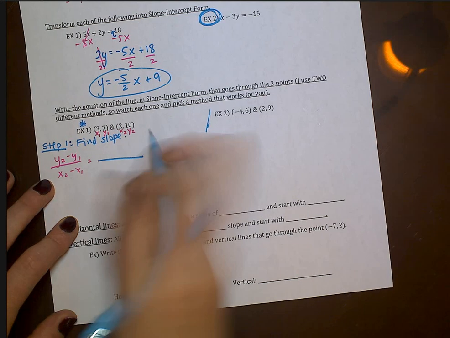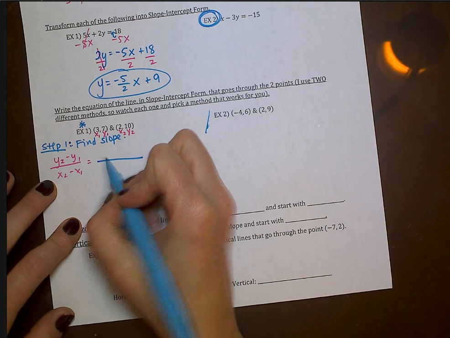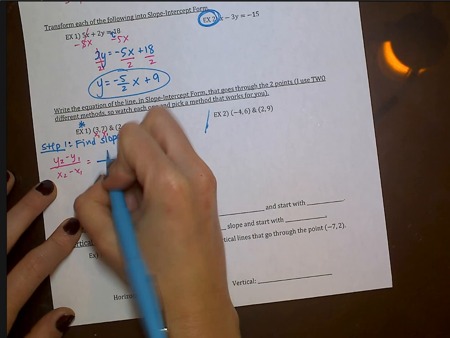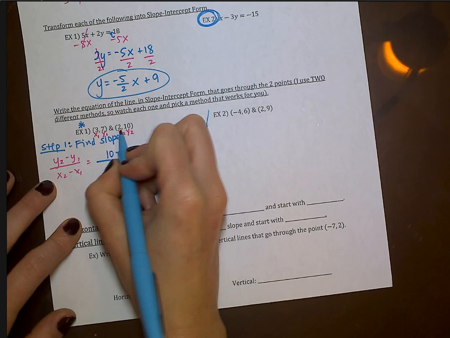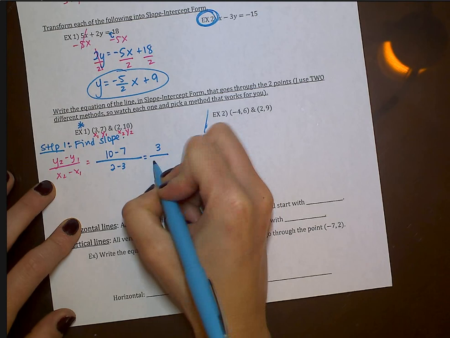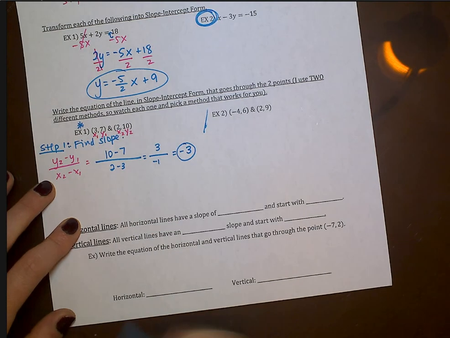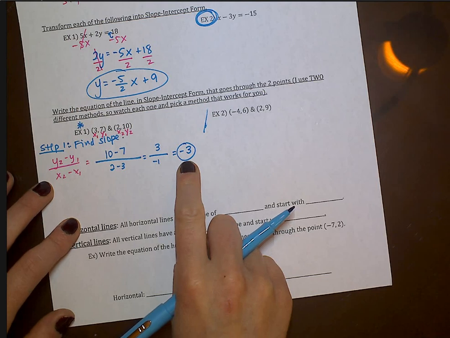I'll probably give you that on the board for tests and quizzes, so you won't have to memorize it. So on the top, I would just do 10 minus 7. And on the bottom, I would do 2 minus 3. So that would give me 3 over negative 1, which is just negative 3. So that's my slope, that's my m.